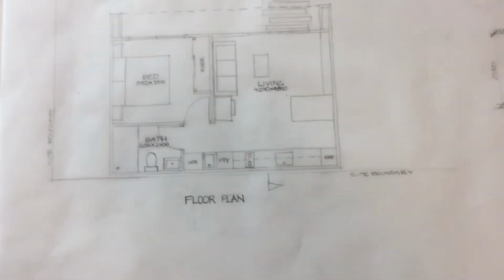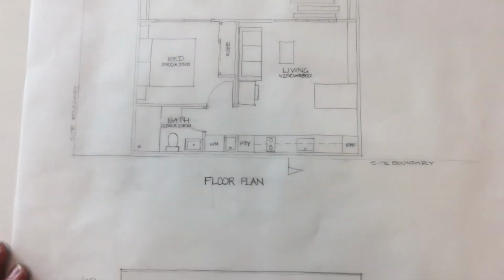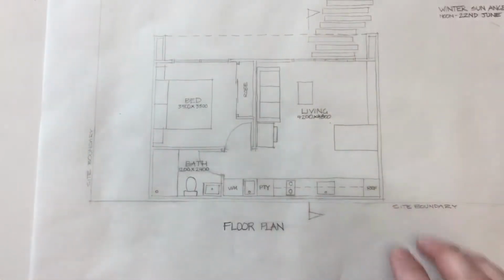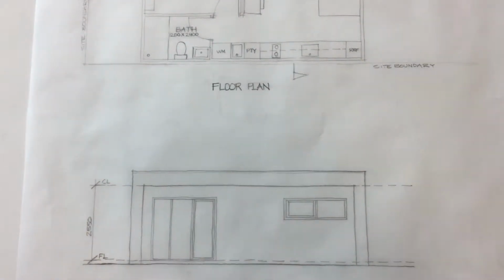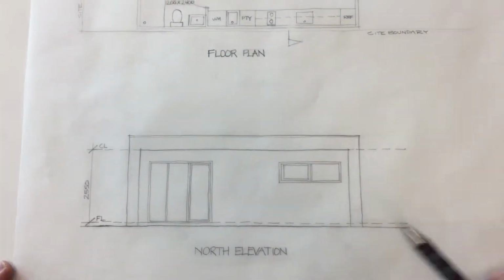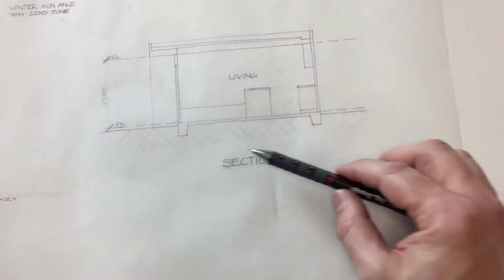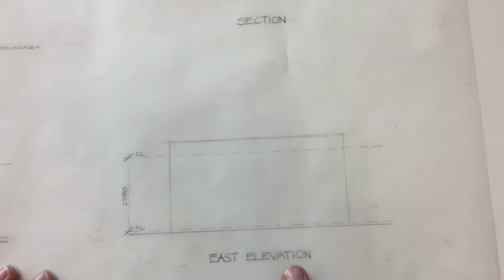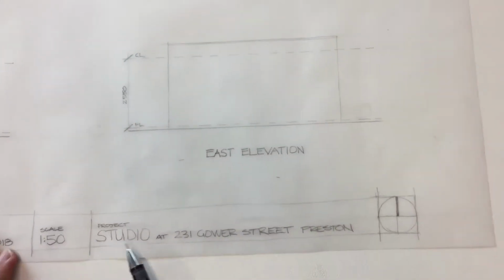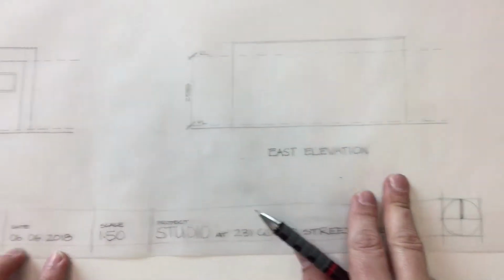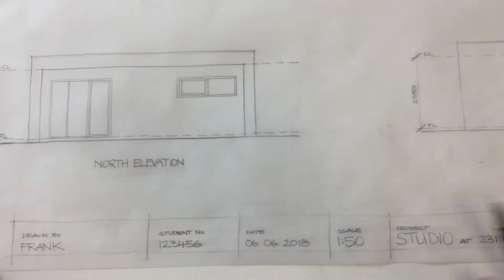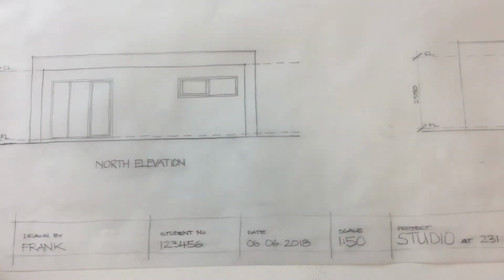So here we have an A2 sheet of paper where we've put down a simple floor plan layout. We've also got an elevation and a section and another elevation. We've also got a title panel down below, a very simple title panel. You could do this how you wish.